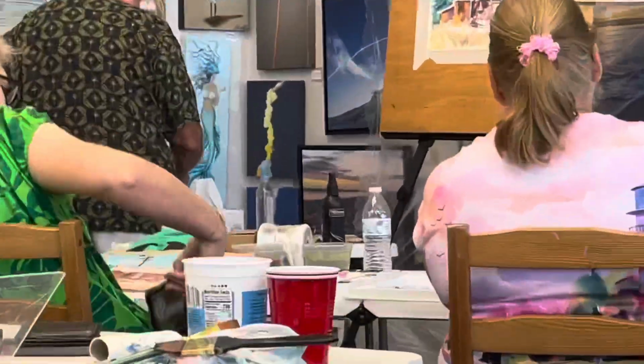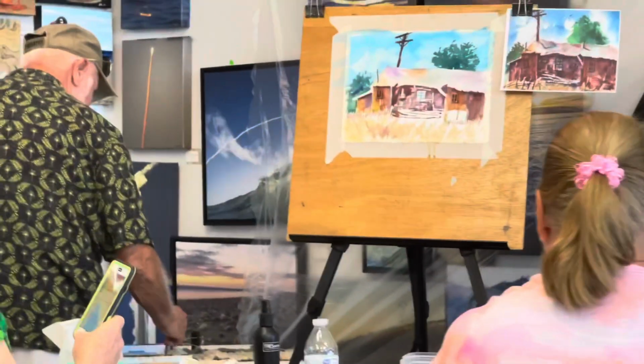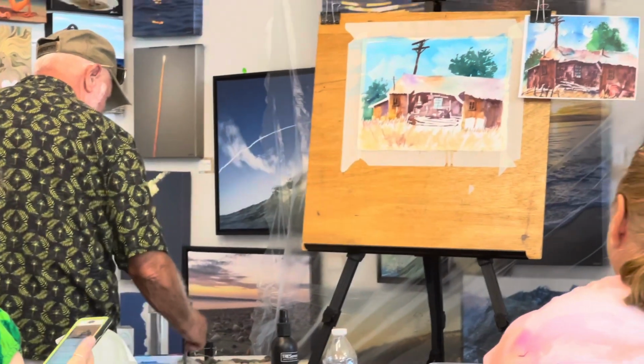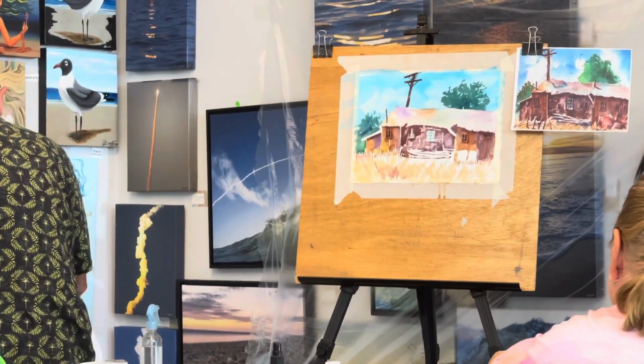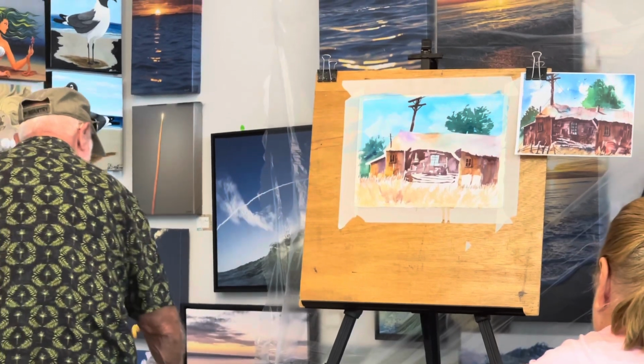Colors again. I'm gonna go dark, dark, the same mixture. Dark means less water. Burnt sienna and blue violet.